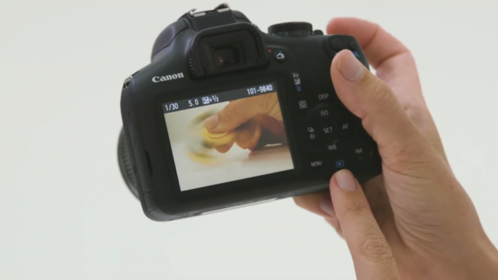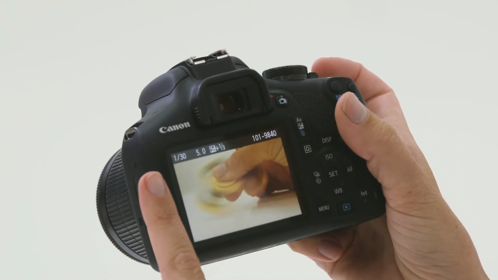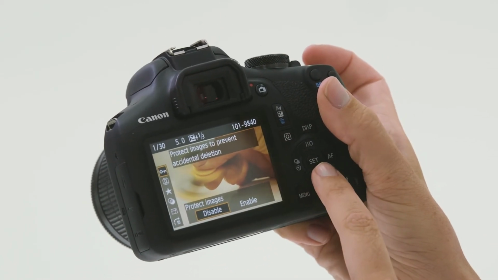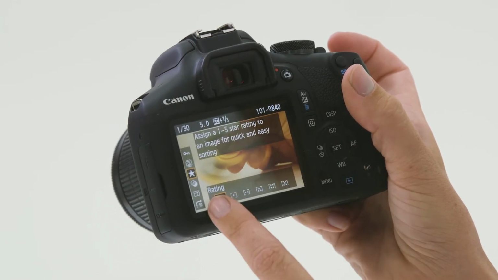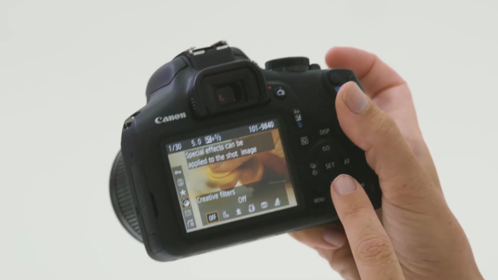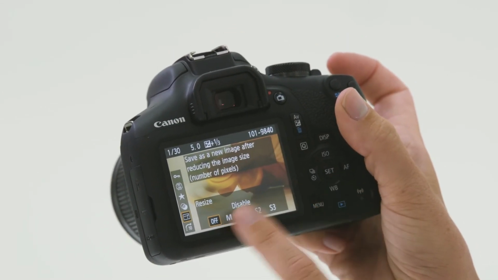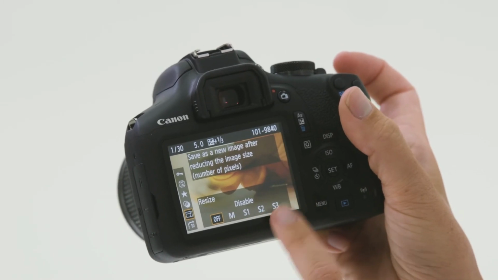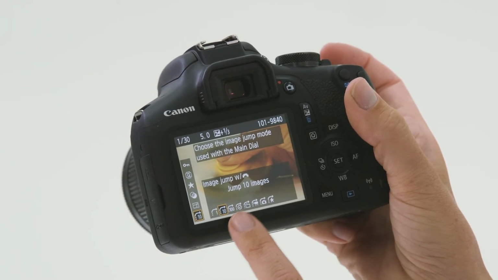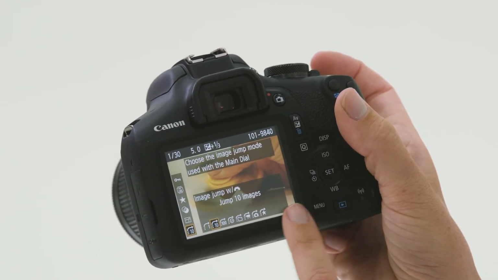When you are in playback mode, you have an option to apply a creative filter over an image that you've taken previously that's saved on the memory card. To do this, we simply play back the image that you want to edit. I'm going to press the Q button now to bring up some playback options. This is a really quick way that we can jump through to rate an image if we want to give it a star rating. Apply creative filters, which I'm going to show you how to do now. We can resize down to a smaller image size, or we can jump through a series of images. For example, 10 or 100, we can scroll through in the playback mode.